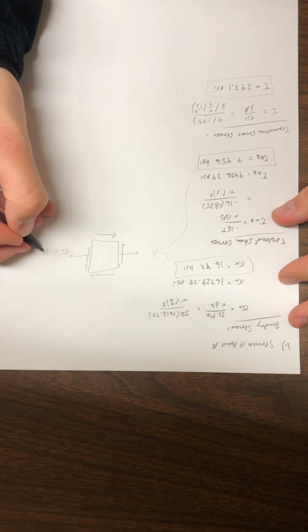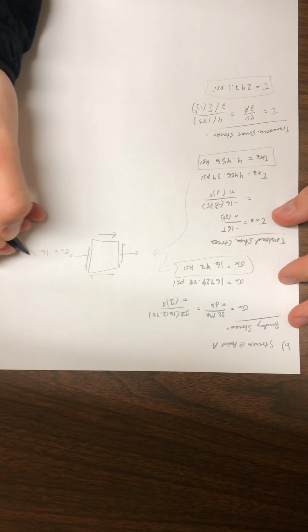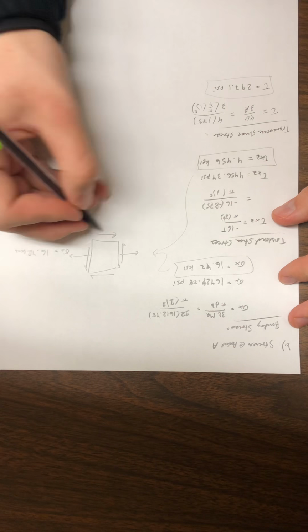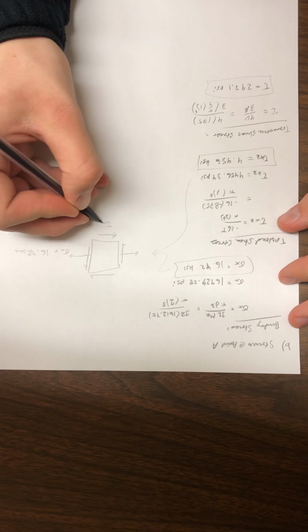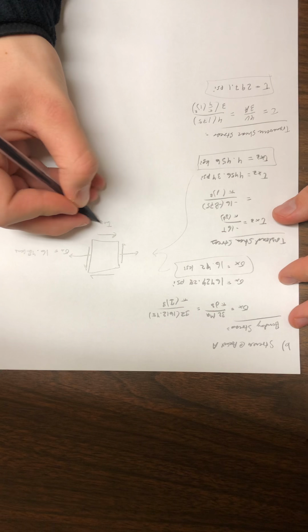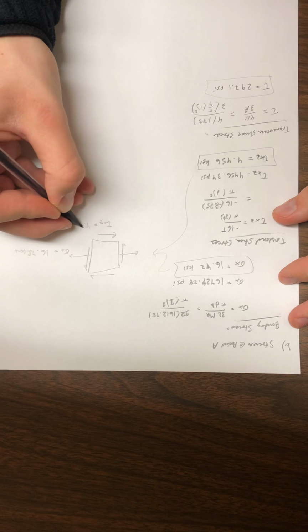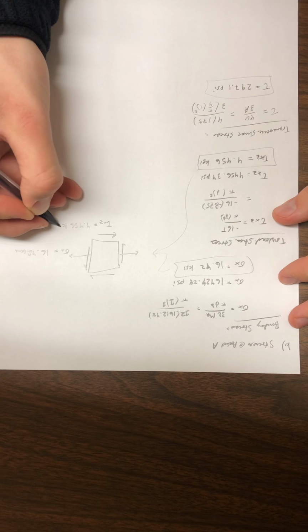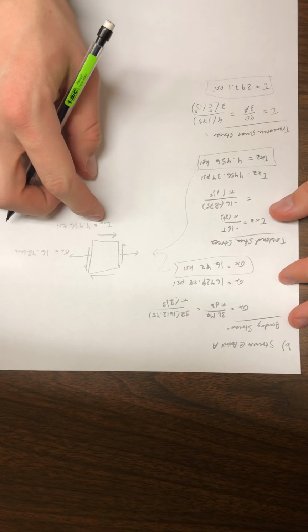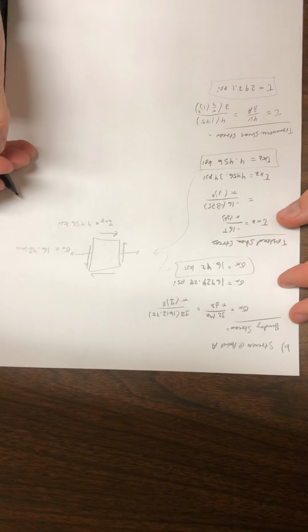We can place that right here, and that's in ksi. And then the torsional shear stress is also in ksi. So we get this figure for that cross-sectional area.